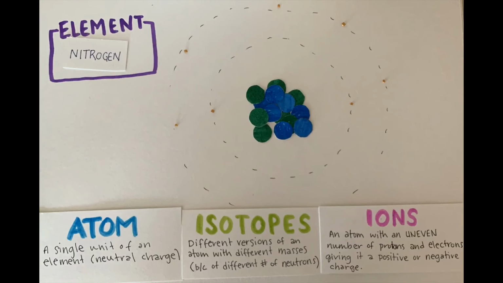Finally, we have ions. These are charged atoms. These are atoms where the number of protons and electrons are not equal. Remember, electrons determine how reactive an atom is, and so sometimes having an ion form of the atom makes it more reactive.